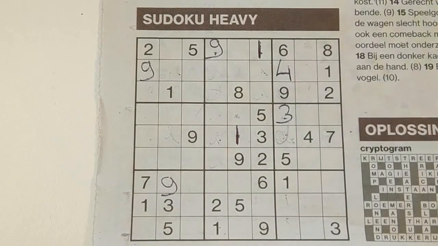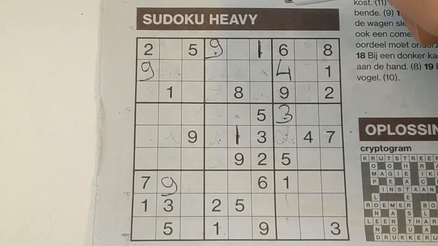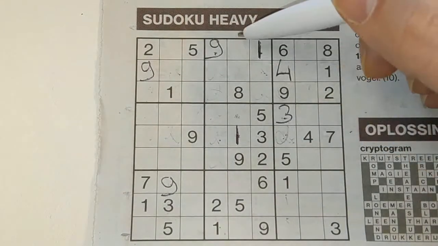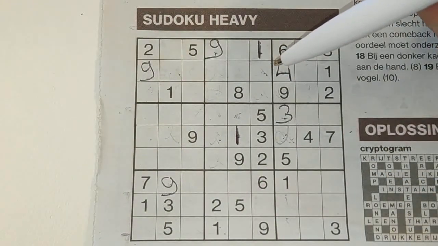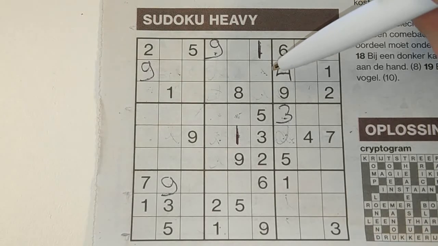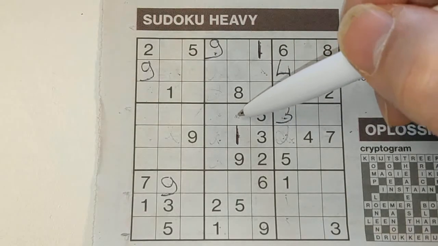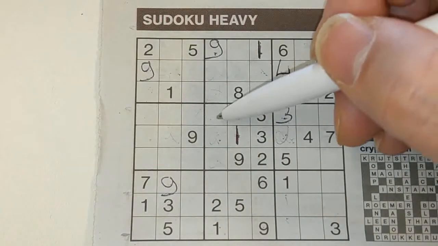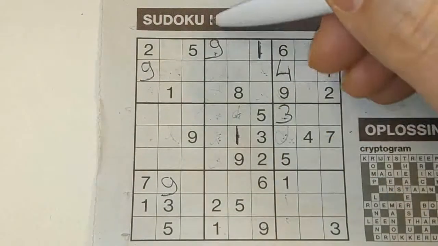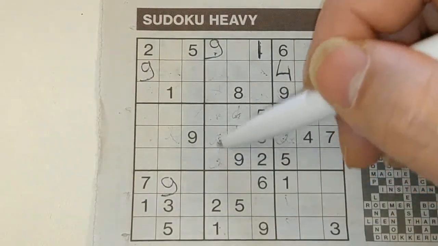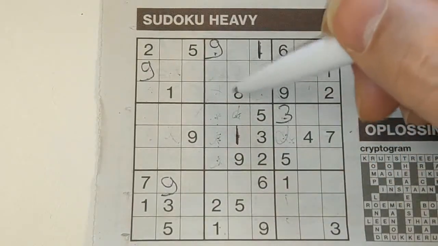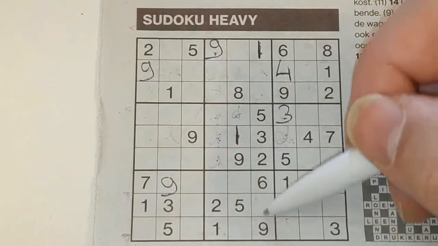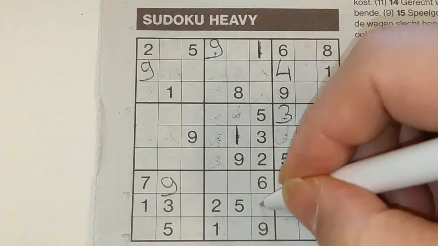Then, can I do something with the 8? Yes, because in this big square, 4 missing numbers. One of the missing numbers is an 8. I cannot put the 8 here because we have an 8 there, so the 8 could be in one of these 3 boxes. So in this column we have an 8 in one of those 3 boxes. In the middle column we have an 8 here. So in the column next, the only place for the 8 should be there.